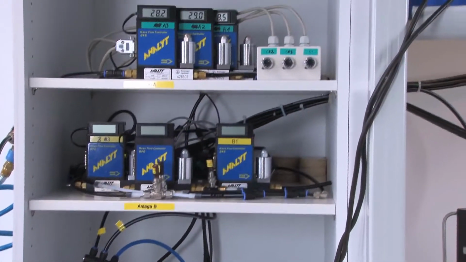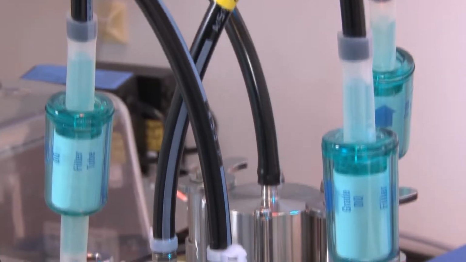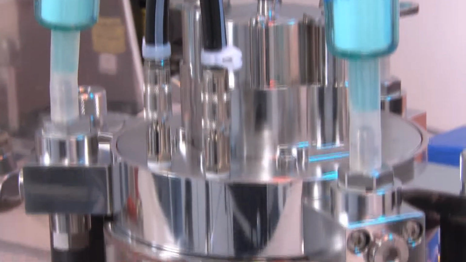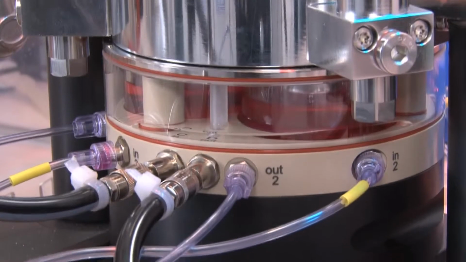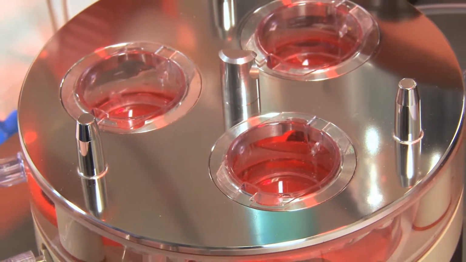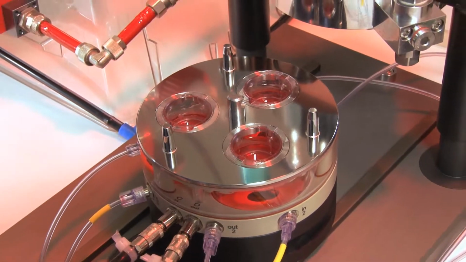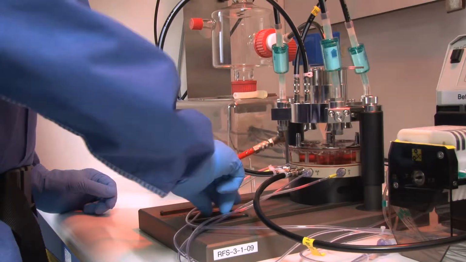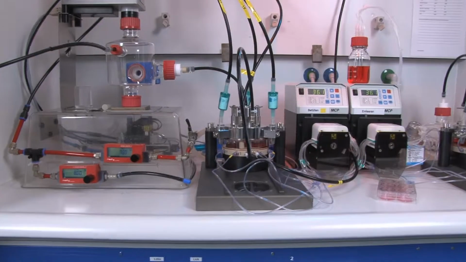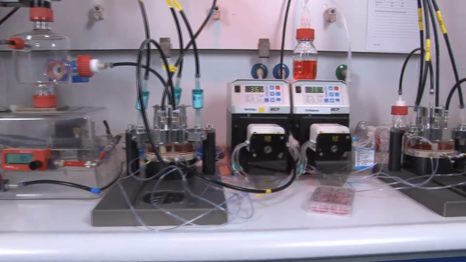The computer-operated generation of the test atmosphere provides a constant and controlled flow of particles. A necessary requirement for the CULTEX RFS to achieve optimum contact between the particle atmosphere and the cell cultures. The outcome is again reproducible results.